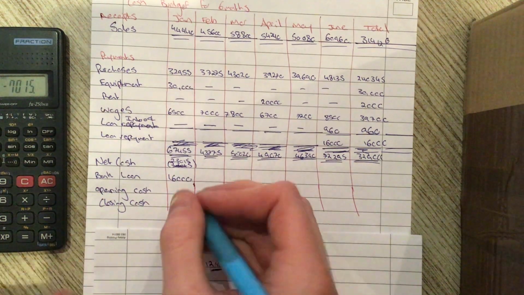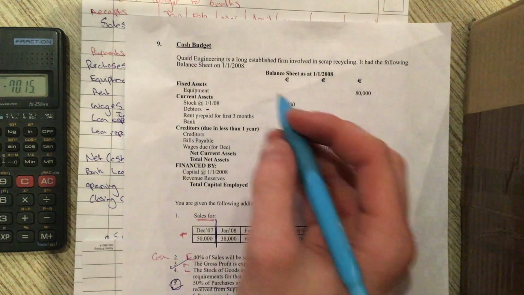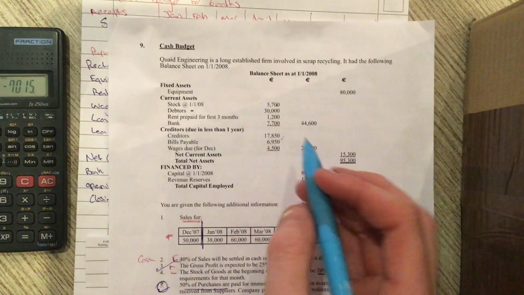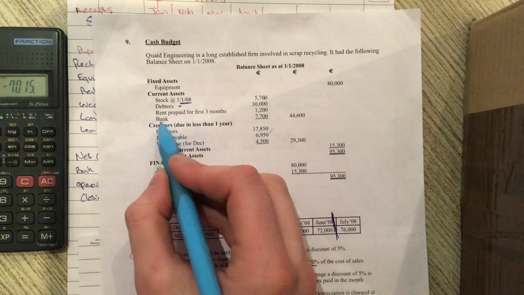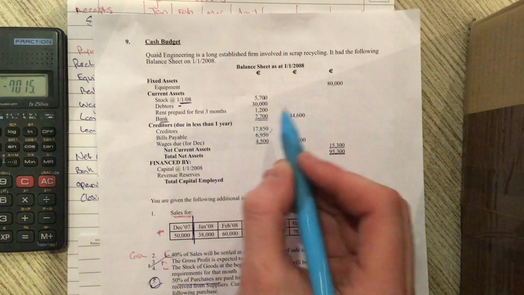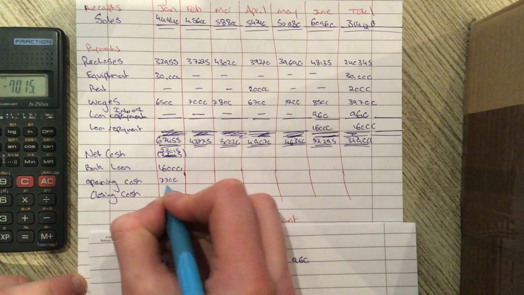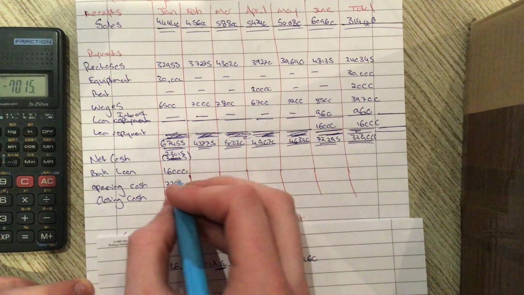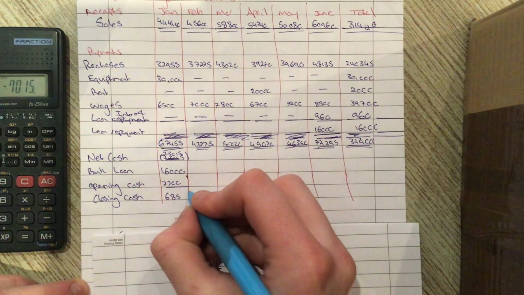23,015. Add the €16,000 loan on, and I want to add any opening cash that I have. So my opening cash at the start of the year, don't forget, lads, is whatever money I have in my bank account at the start of the year. I've got €7,700. That's my opening cash, 7,700. Throw it all into the calculator, and you should come up with €685 closing cash.